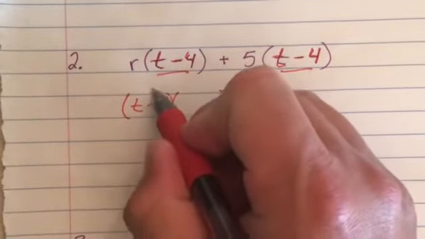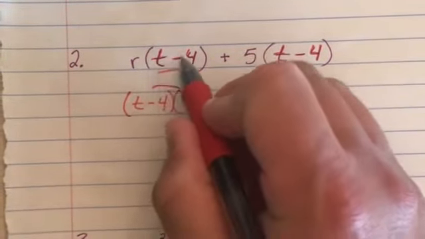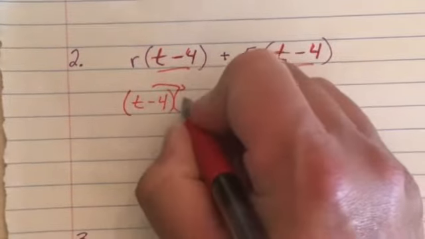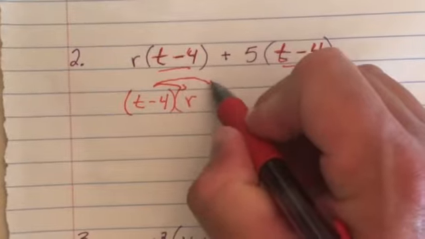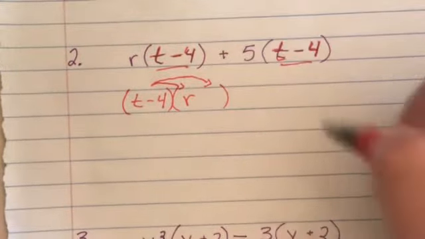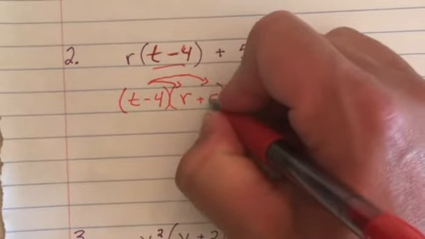(T minus 4) times something is r times (t minus 4). Well, that something is always going to be this r. (T minus 4) times something over here is 5 times (t minus 4). (T minus 4) times positive 5.